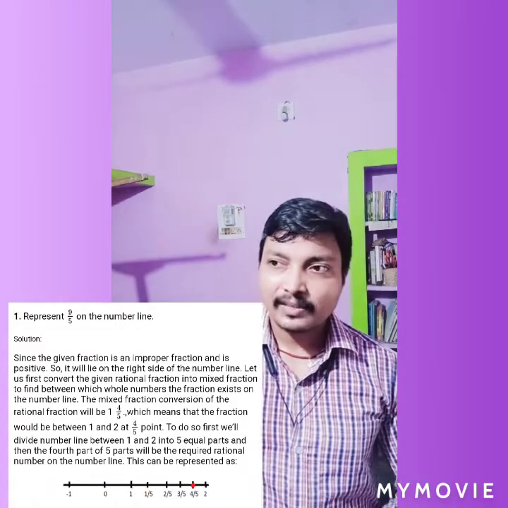So anyhow we have to reach 1. After reaching 1, we want an extra 4 by 5, and that extra 4 by 5 is within 1 and 2. So that unit length between 1 and 2, once again you have to divide into the denominator 5, meaning 5 equal parts by cutting at 4 different places. Then the 4th place out of the 5 parts is your 4 by 5. So from the starting, 1 and 4 by 5 is equal to 1 whole 4 by 5, which is equal to your 9 by 5.